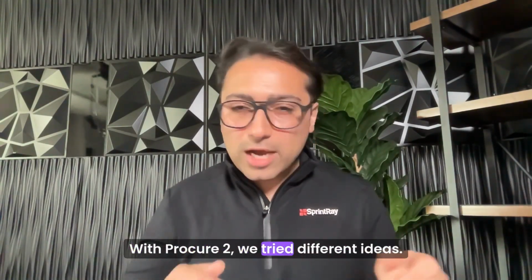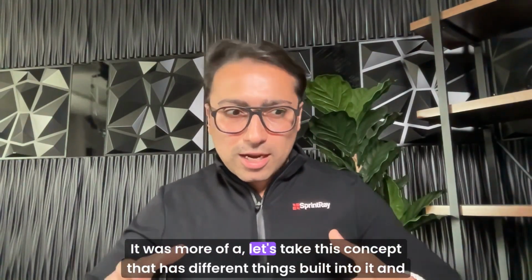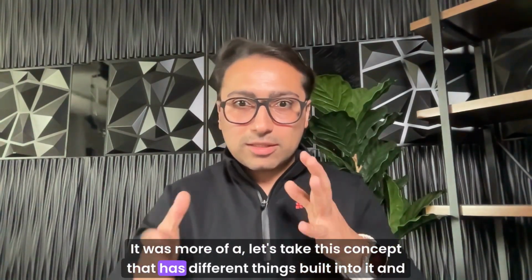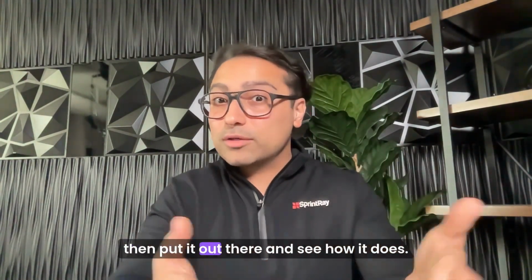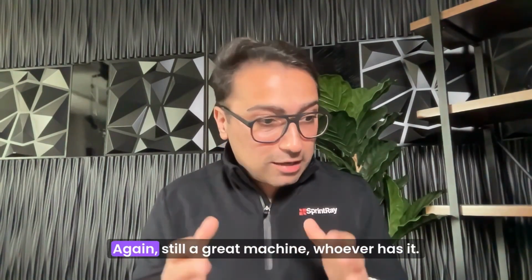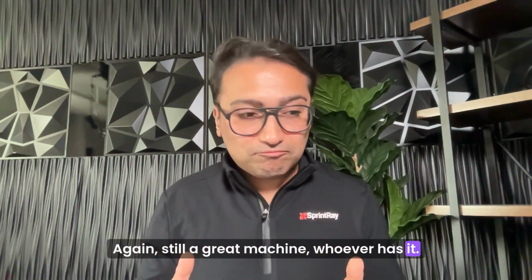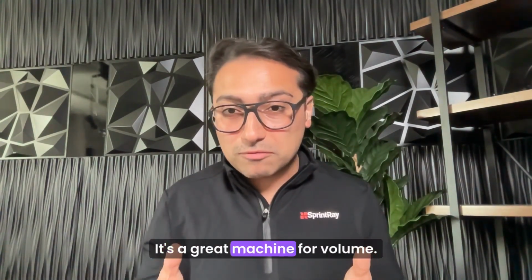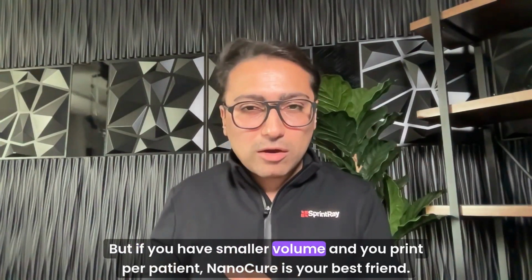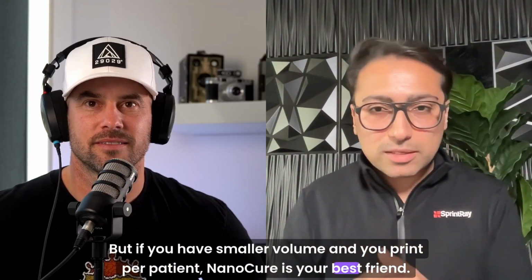With Procure 2, we tried different ideas. It was more of a, let's take this concept that has different things built into it and then put it out there and see how it does. Again, still a great machine, whoever has it. It's a beautiful machine. It's a great machine for volume. But if you have smaller volume and you print per patient, NanoCure is your best friend.